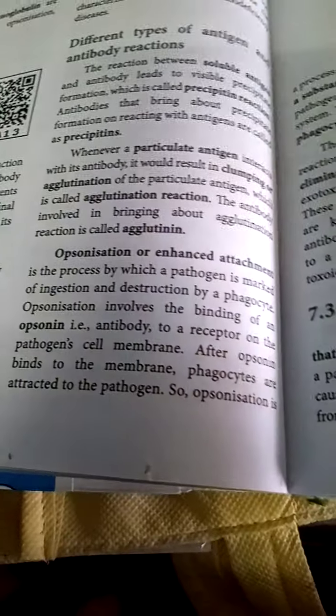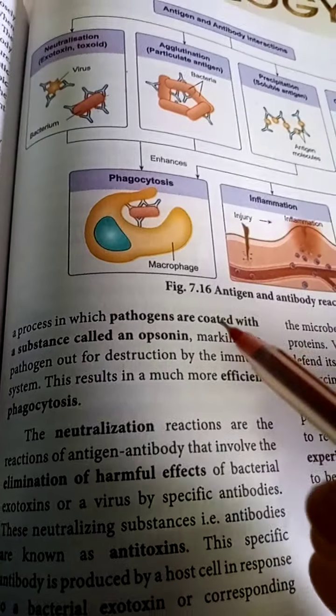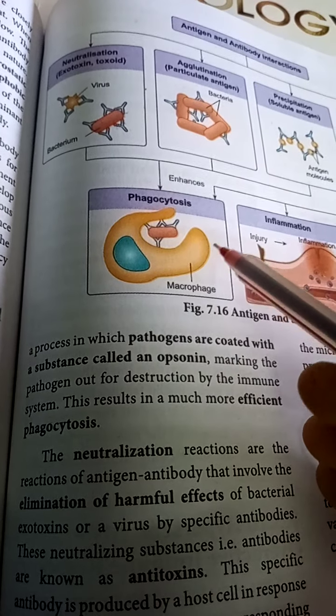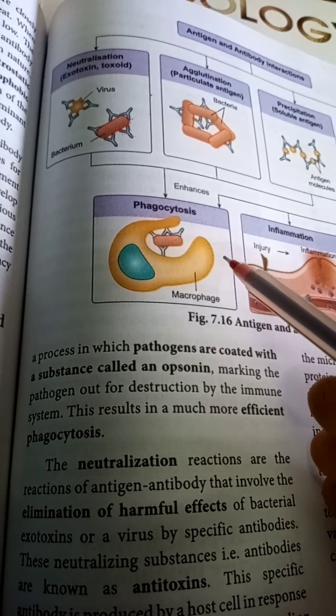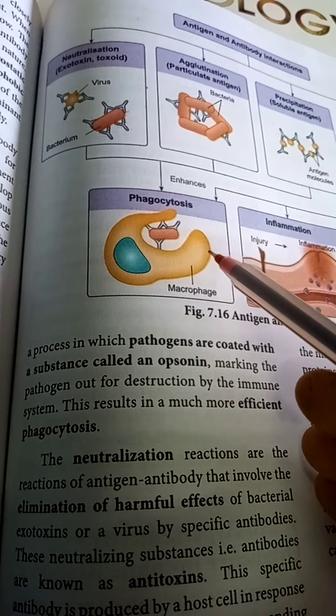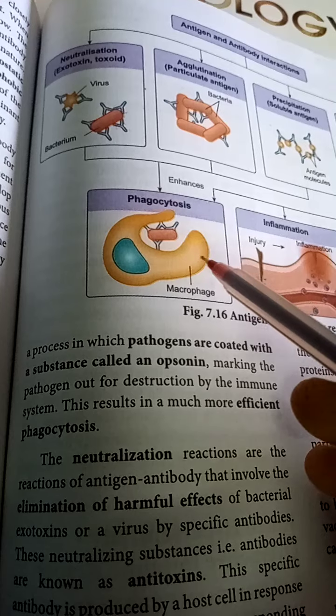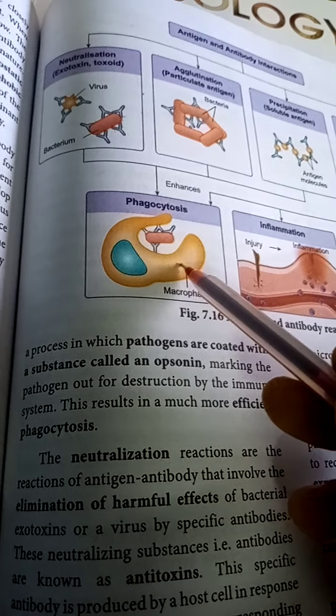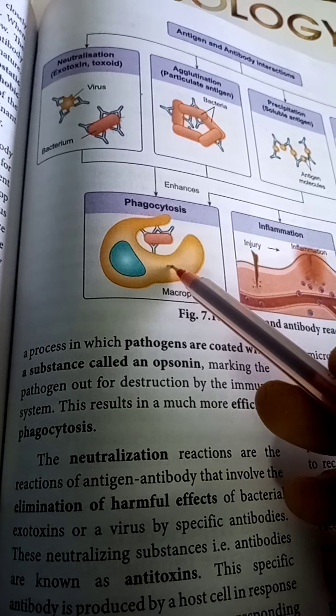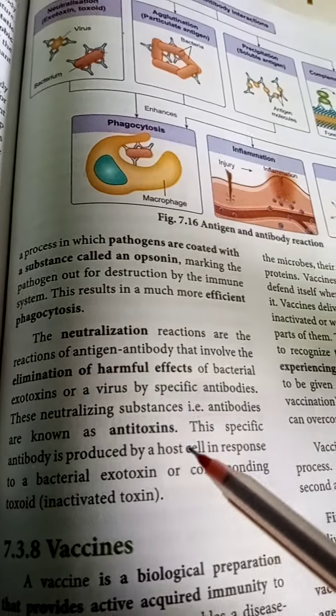Okay, it is forming. So opsonization is a process in which pathogens are coated with a substance called an opsonin, marking the pathogen out for destruction by the immune system. This results in much more efficient phagocytosis. You see, it is more efficient in this phagocytosis process. Okay, the next one is neutralization.